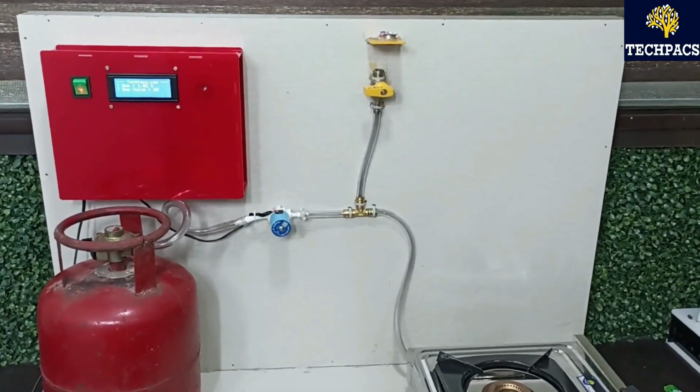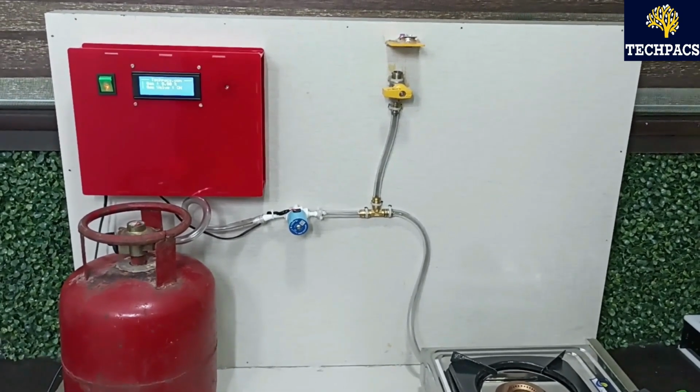So that's all about our today's project on IoT-based LPG gas leakage detection system.